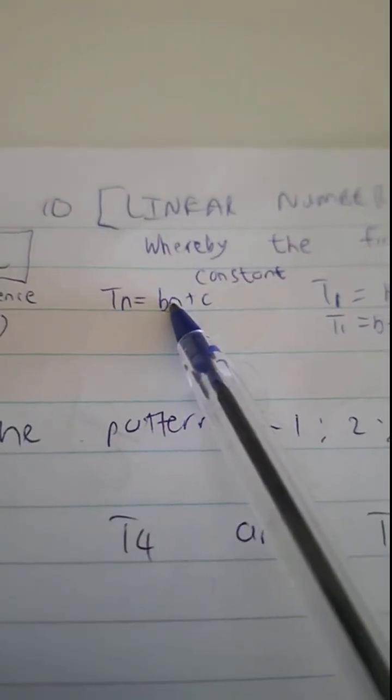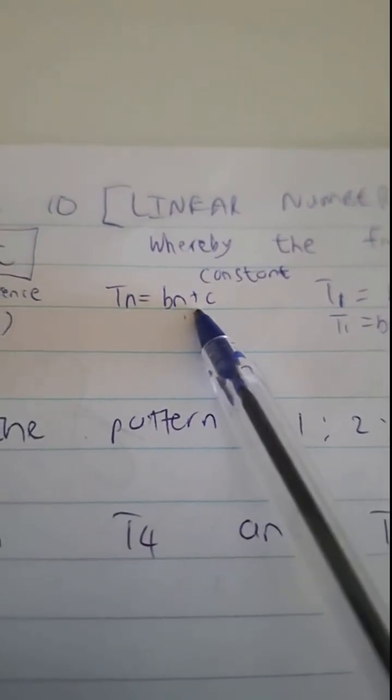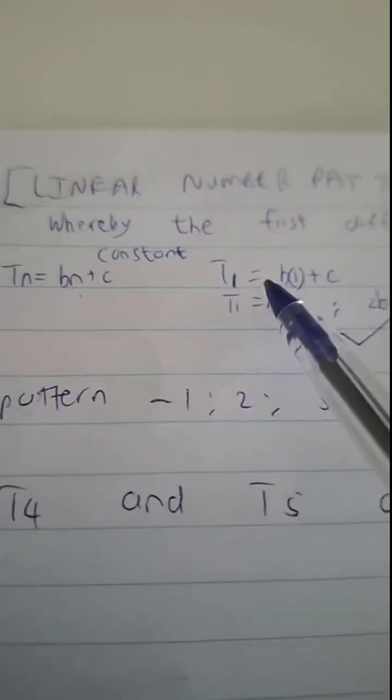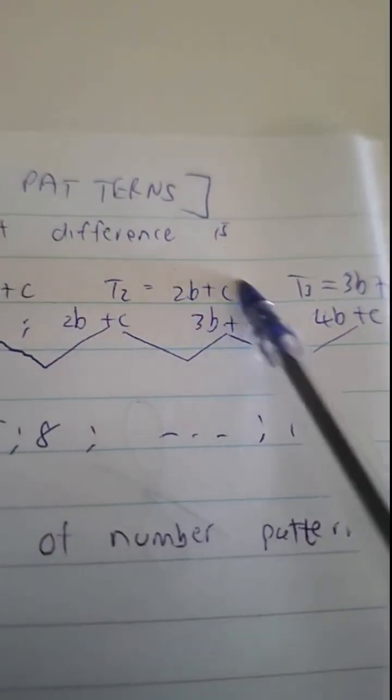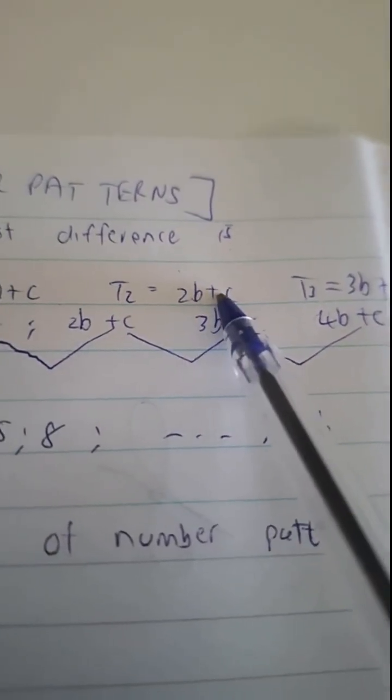So if we write Tn is equal to Bn plus C, and then in the place of n we substitute natural number 1, that means term 1 in terms of B and C is going to be equal to B times 1, which is B, plus C. So term 1 is equal to B plus C, grade 10s. Then term 2, if we substitute 2 in the place of n, that means we get 2 times B, which is 2B plus C. That is term 2 in terms of B and C.